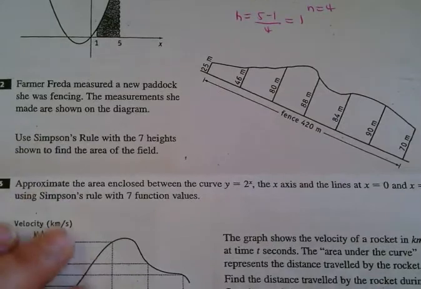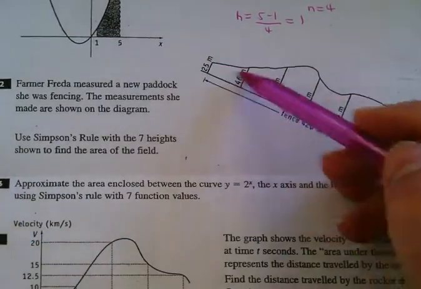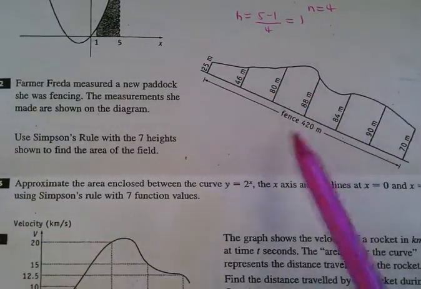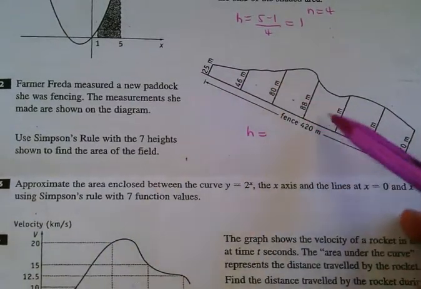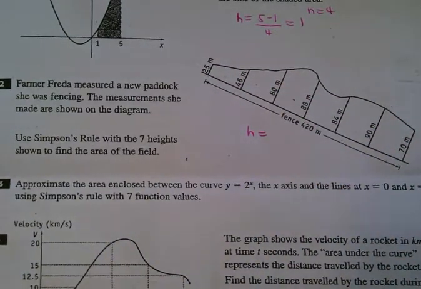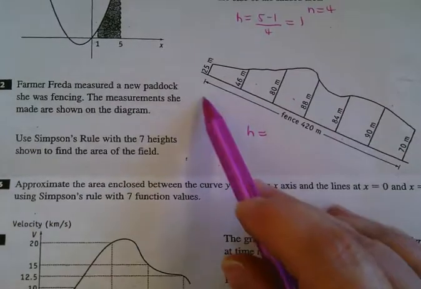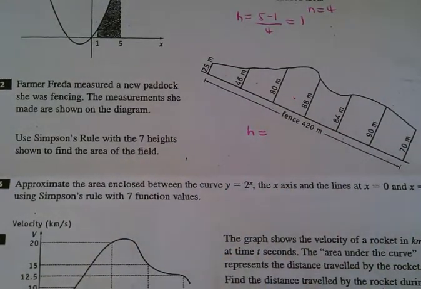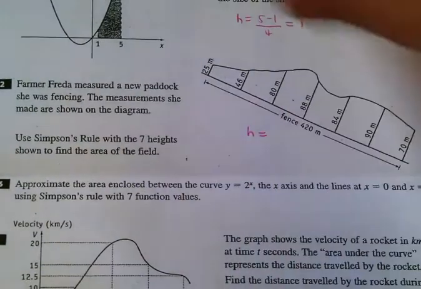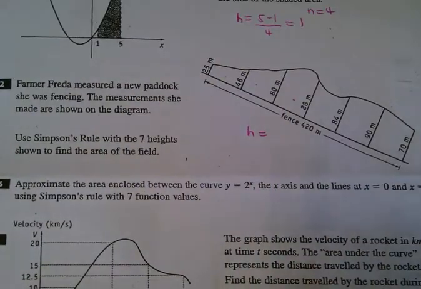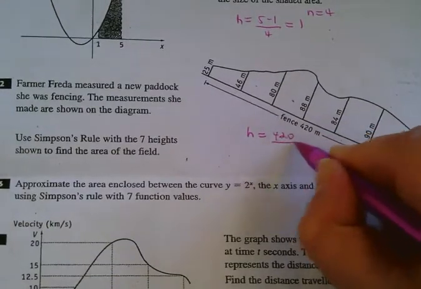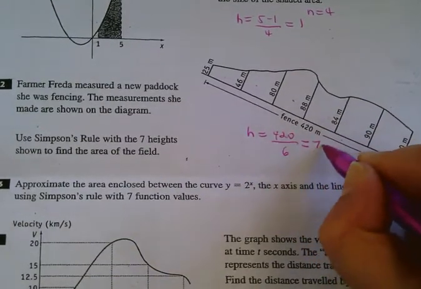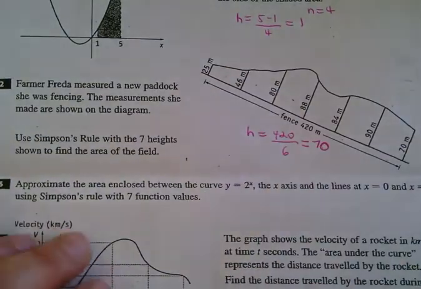This one, do you know how to work out? You've got all your y values. How do you work out the h? How many spaces? Not how many values, how many spaces. I'm breaking up 420 into 6 spaces, not 7 spaces, 6 areas. So what's your h in this case? 70. You know what to do with the rest.